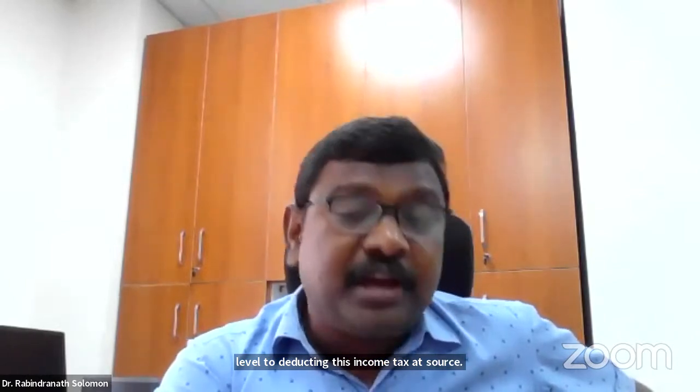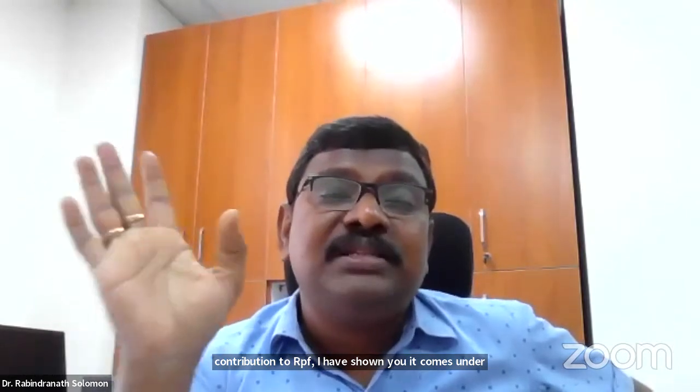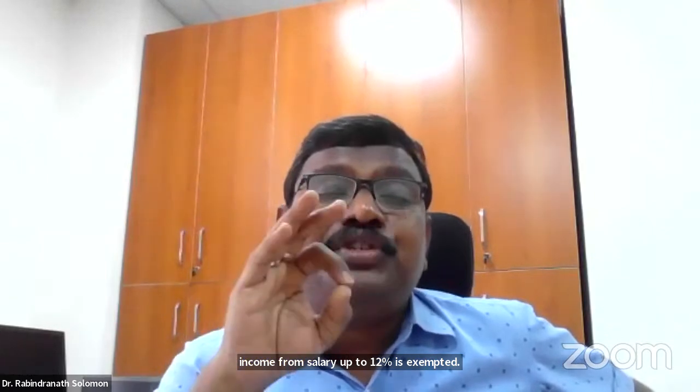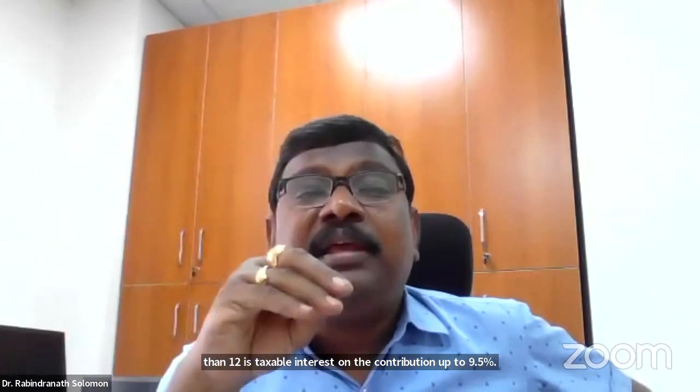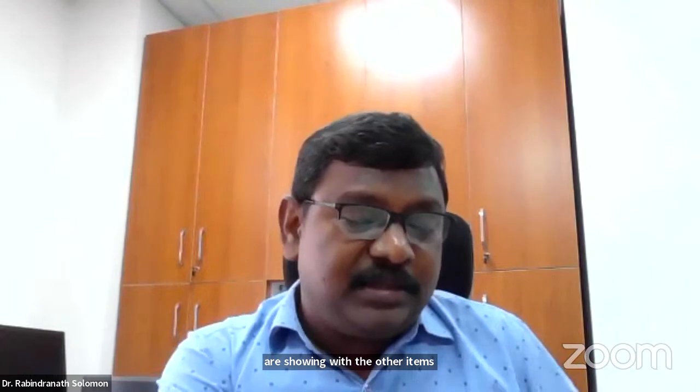Then contribution to recognized provident fund. Contribution to RPF, I have shown you, it comes under income from salary. Up to 12% is exempted. More than 12 is taxable. Interest on the contribution up to 9.5% is exempt. Remaining is taxable.